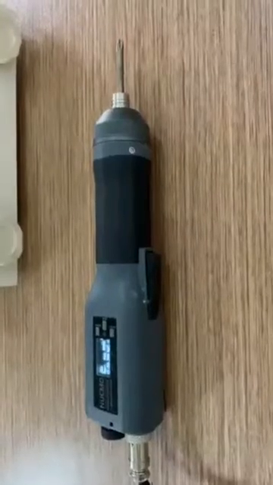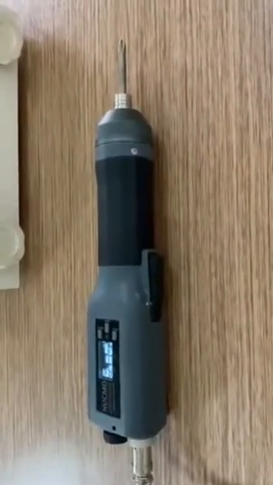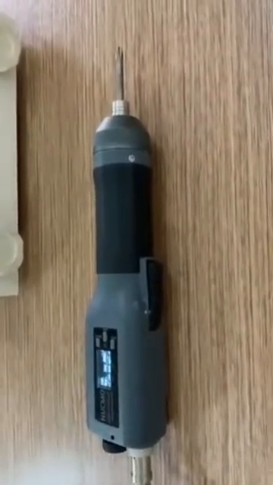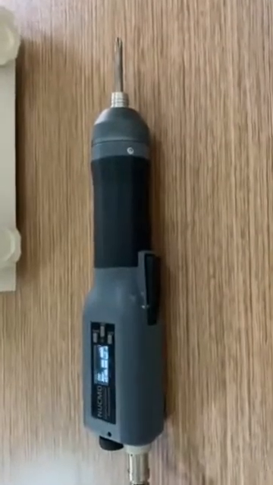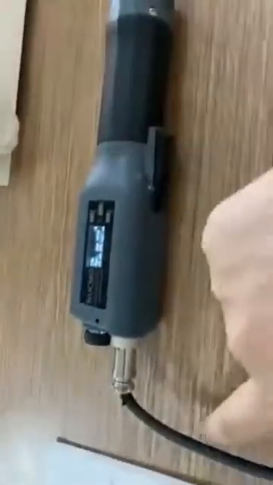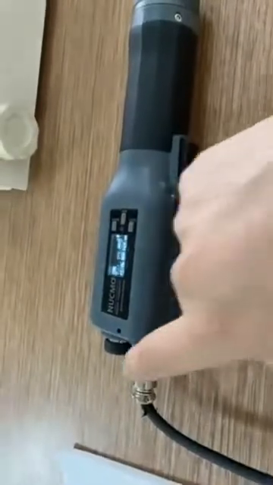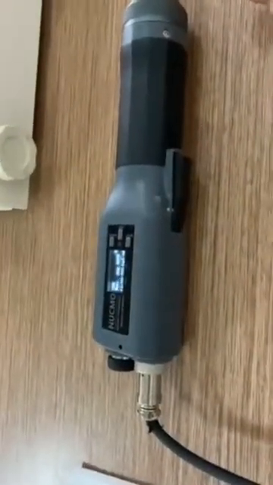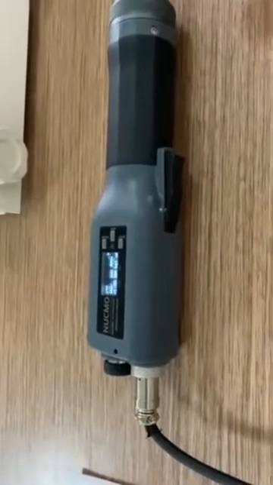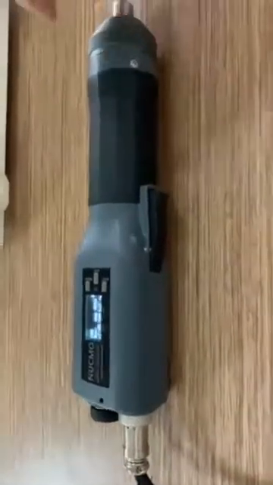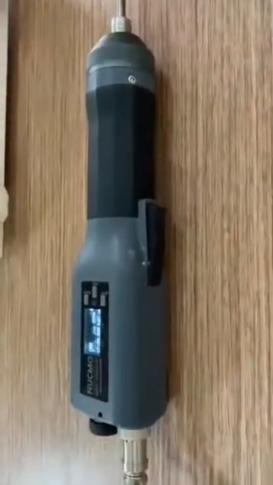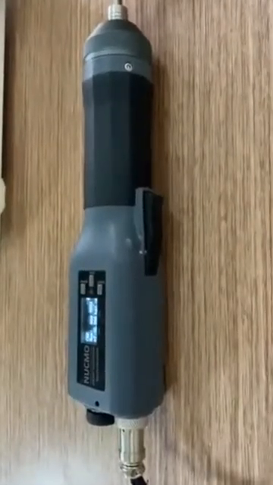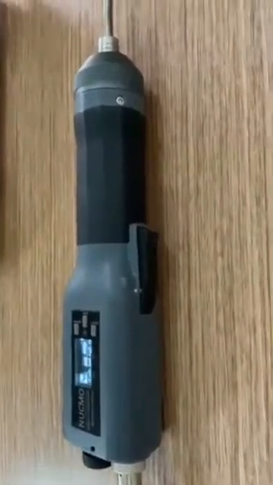Let's go through the basic structure and interface of the screwdriver to have a preliminary understanding of the whole function. You can see on the left, that's a power cable, and on the other side, that's a program cable. Basically, that's used for the factory to download the program to the screwdriver for different settings. Usually for the users, they don't need to touch that part.